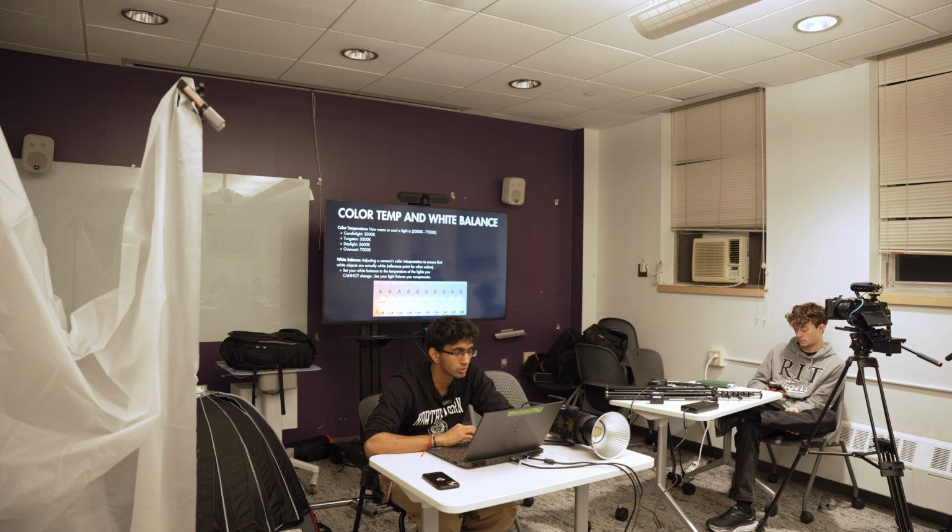Cool, so then white balance, going right off of color temp. What that is, you're just adjusting your camera's color interpretation.